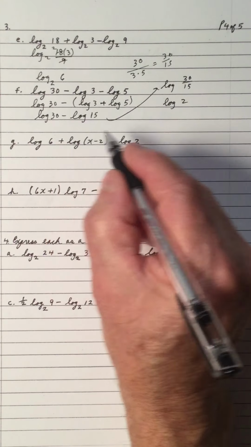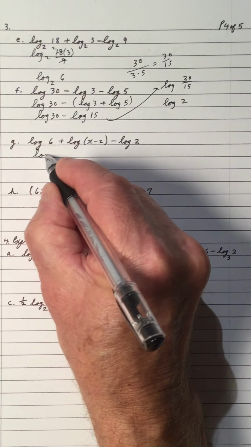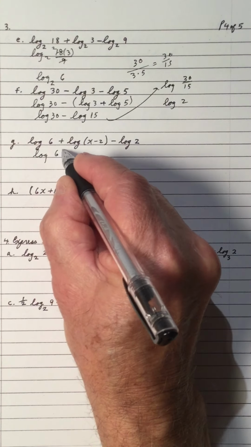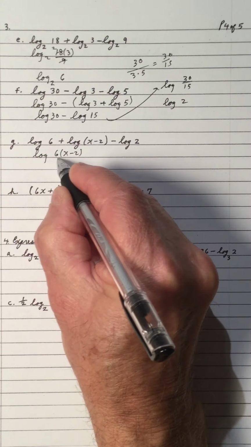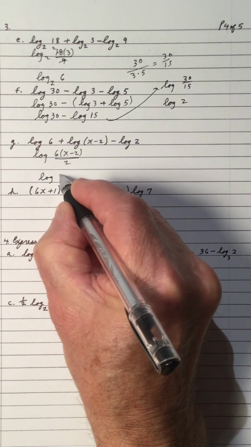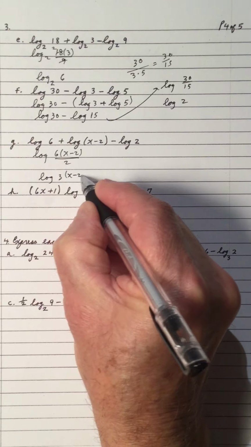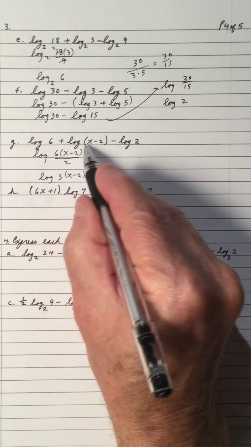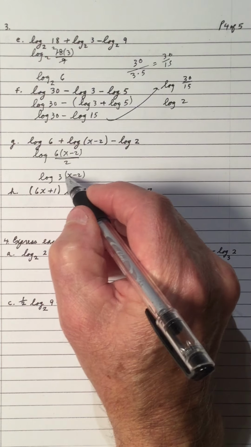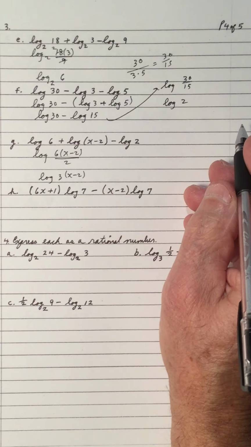G, we have a plus and a minus, and all the bases are 10. So this is 6 times x minus 2 divided by 2. So this is the log of 3x minus 2. We multiply and we divide. So 2 into 6 goes 3, so this is the log of 3 times x minus 2.